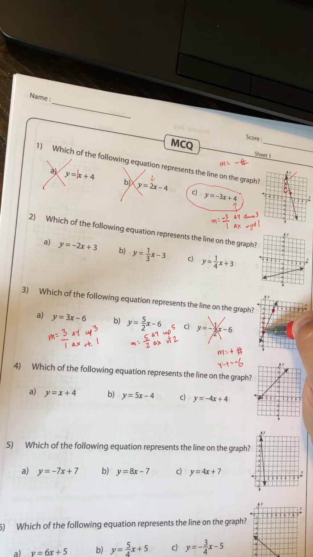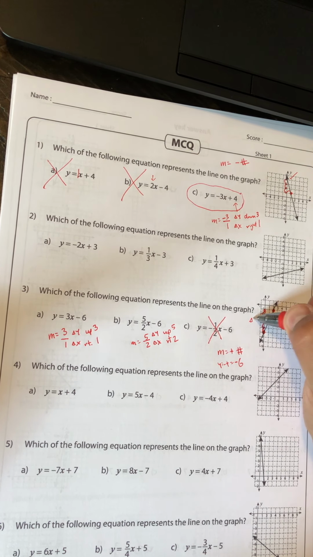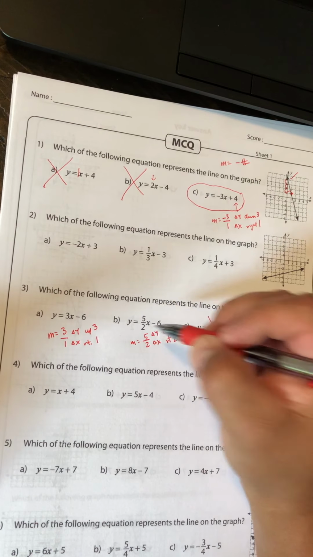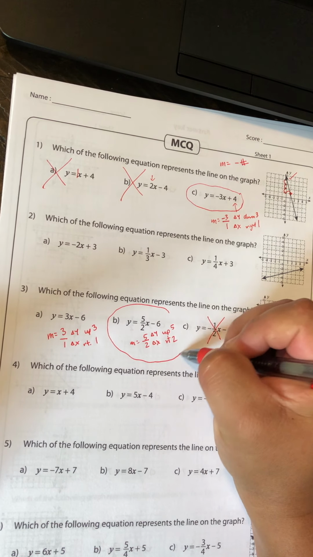So the slope here should be 1, 2, 3, 4, 5. That's a change in y is 5. And then 1, 2, that's a change in x. So this is the slope that works for this one, and then this ends up being my answer.